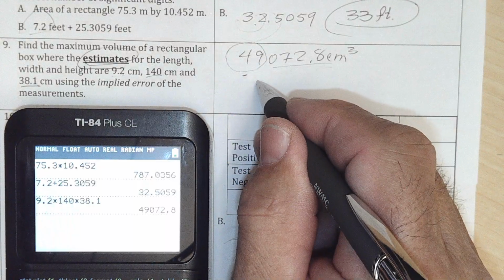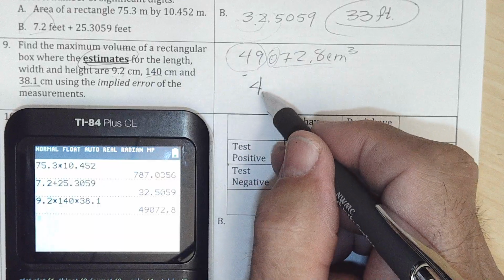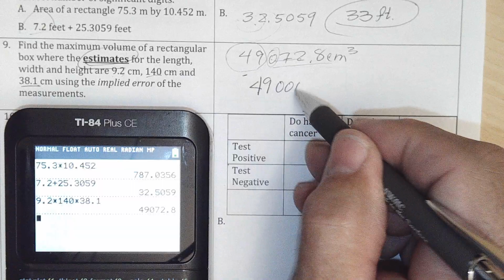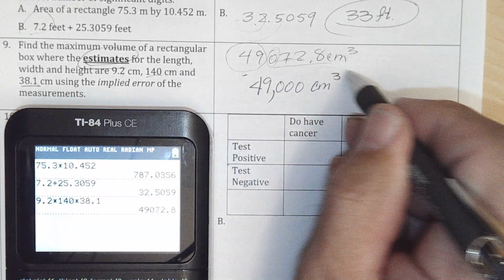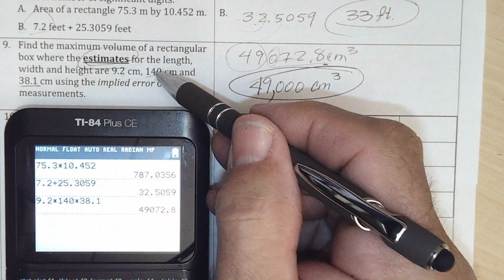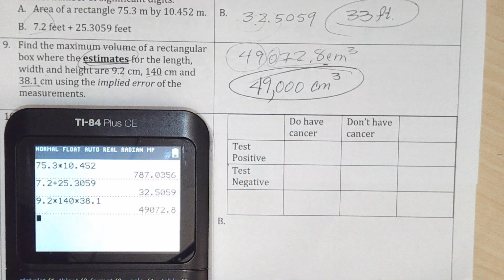So 49, rounding to this place, this is 0, so I don't round it up. I just say 49, put in zeros. 49,000 centimeters cubed. Each one of these has some error, and that makes it so these don't really mean anything. It could be bigger than that or less than that.